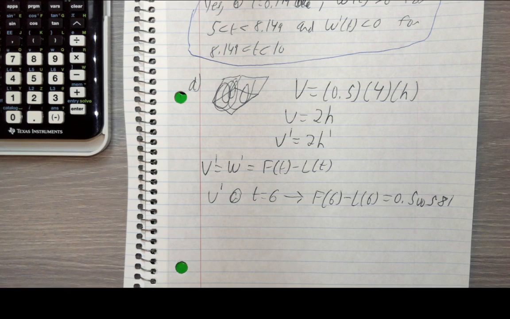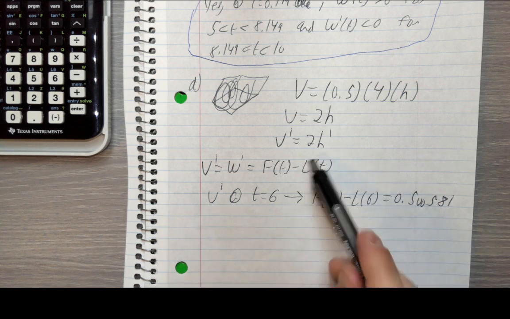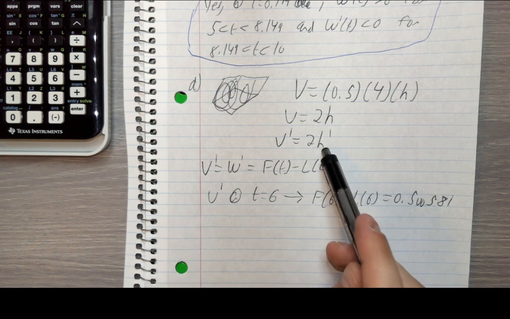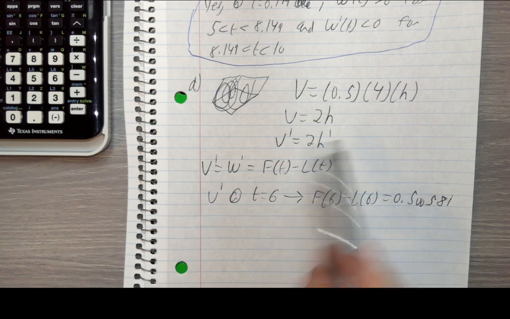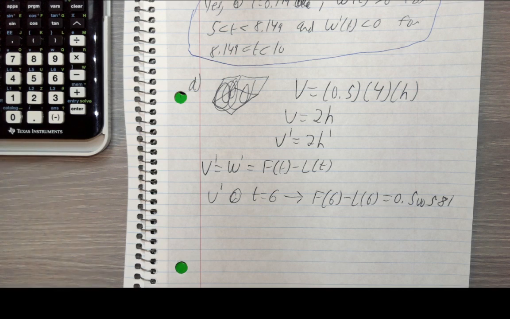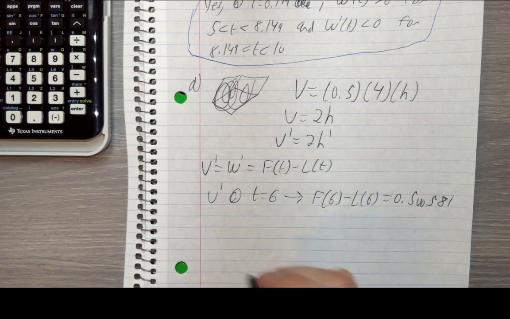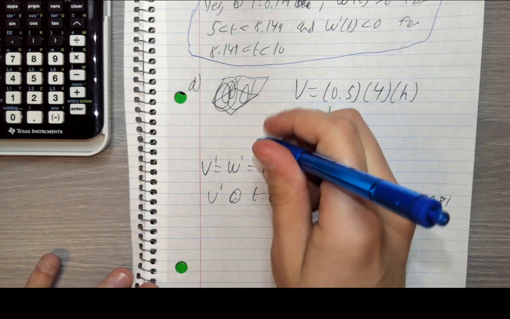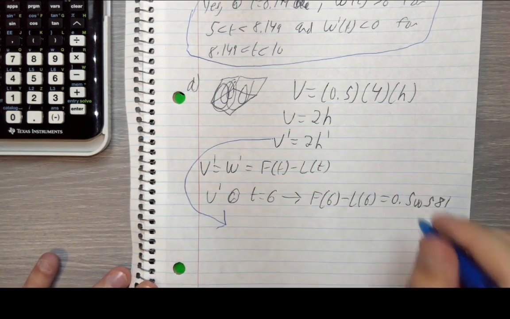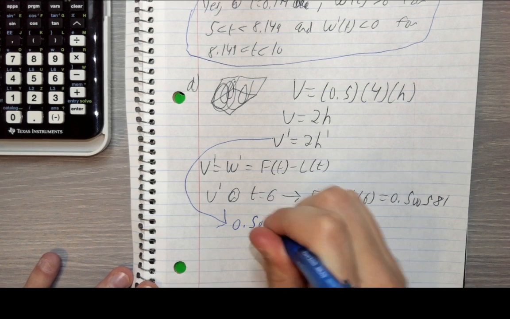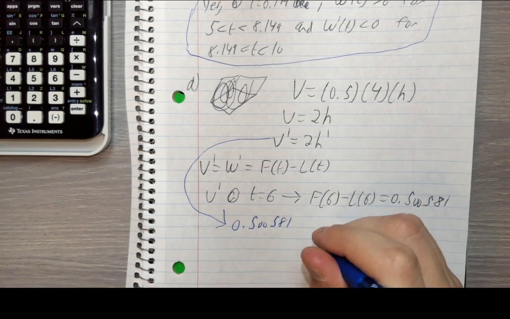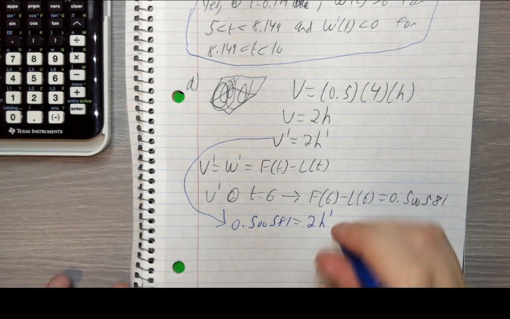So why am I doing that? Well, because I need that. The rate of change of depth is the same thing as h prime. h prime represents the rate of change of depth because h is giving us the depth of the water. So I needed to do this because now I can get h prime by itself. I'm going to take V prime and replace it with 0.500581, and set it equal to 2 times h prime, because that's what the question's asking for.